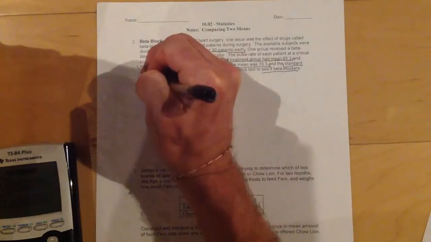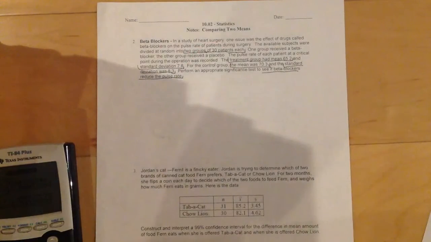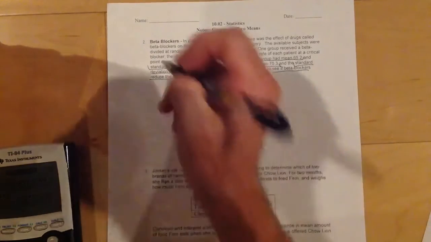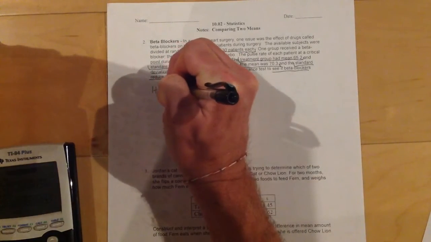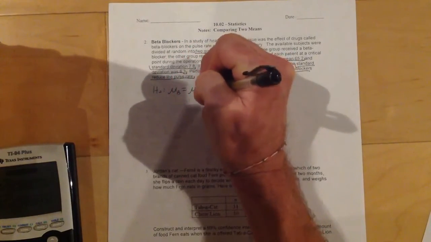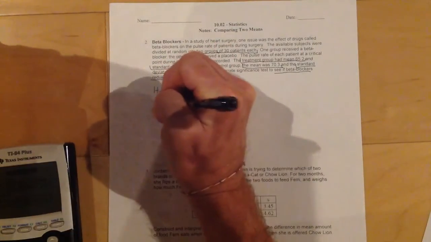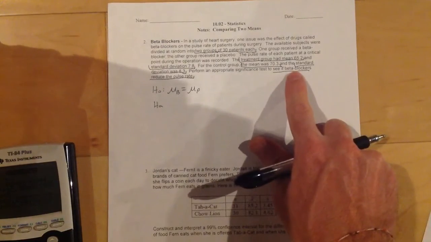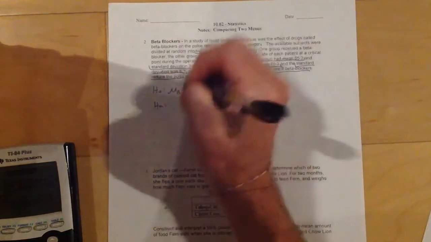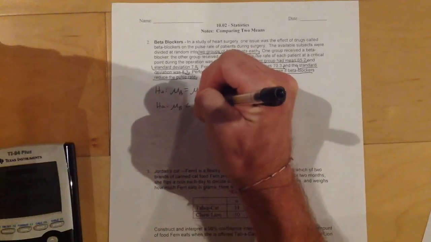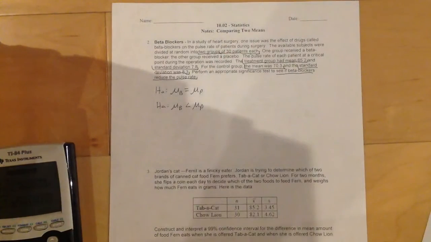And then based on this last sentence where it says, see if the beta blockers reduce the pulse rate, that's what we're going to use to actually write our alternative hypothesis. Because again, the null is pretty much always the same. We're just going to say that the mean when using beta blockers is equal to the mean on the placebo. And then our alternative, all right, we're testing to see if beta blockers reduce the pulse rate. So our alternative is that mu B is less than mu P.